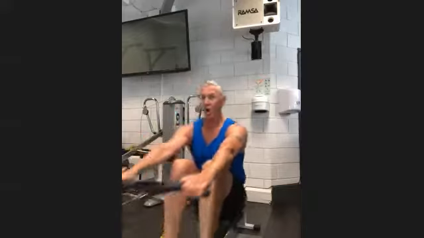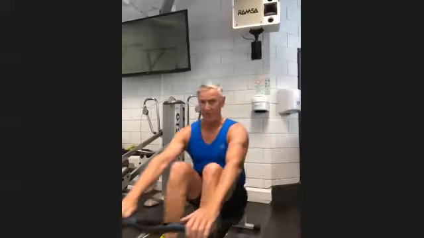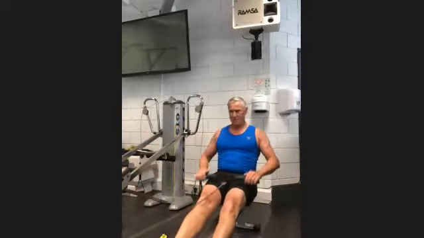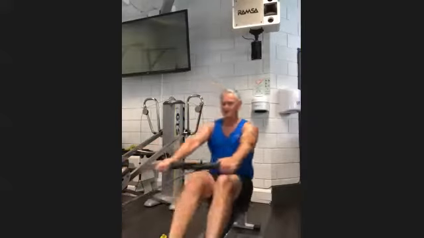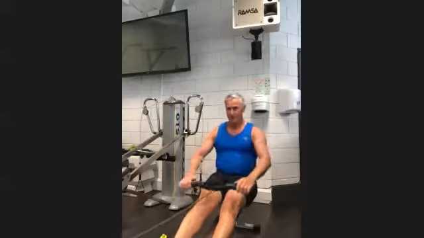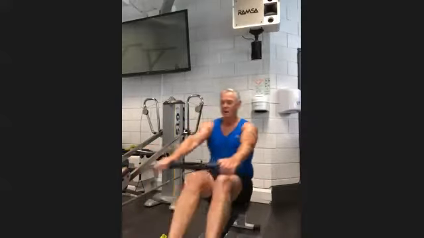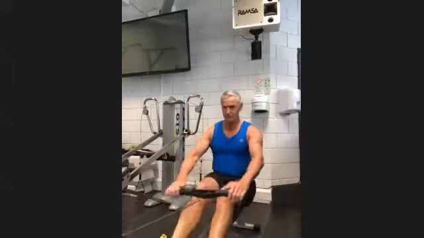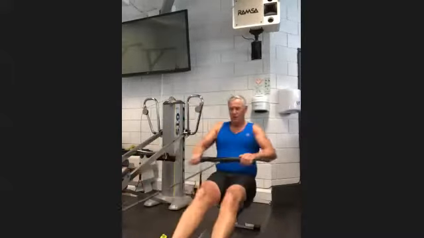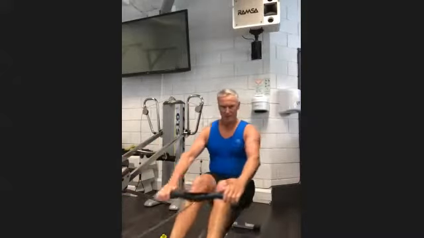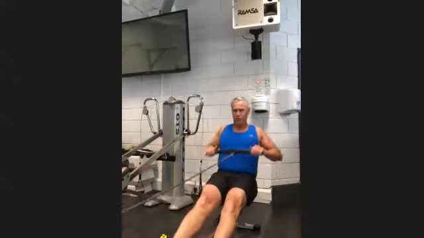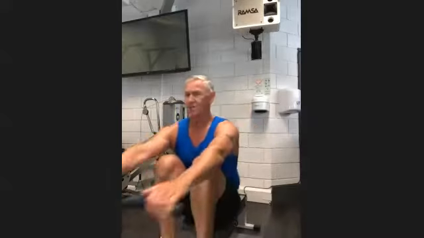Checking back in with your core. Checking with the length of arms. Checking in with your sequencing. Keeping a lid on stroke rate 20.